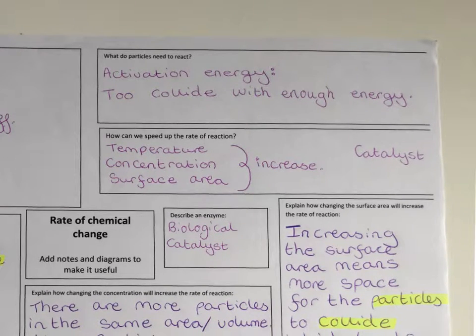Before a reaction can take place, you need to know a couple of things. First one, what do particles need to react? That is activation energy. They need to collide with enough energy. Particles are always colliding, it's just they need to collide with enough energy for a reaction to take place.